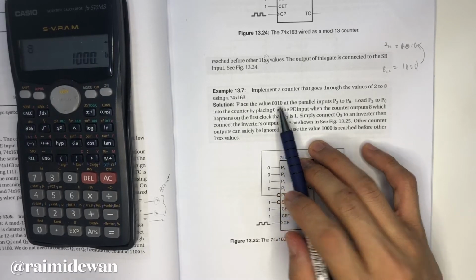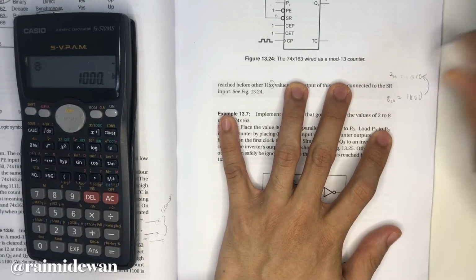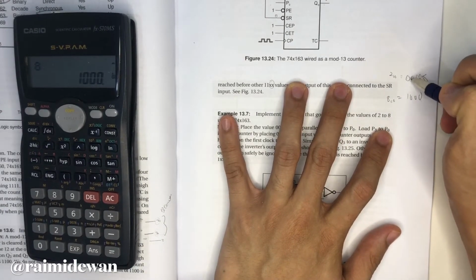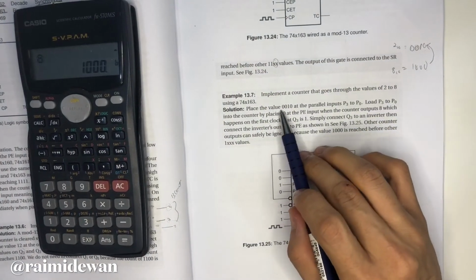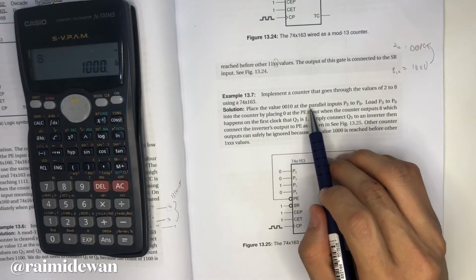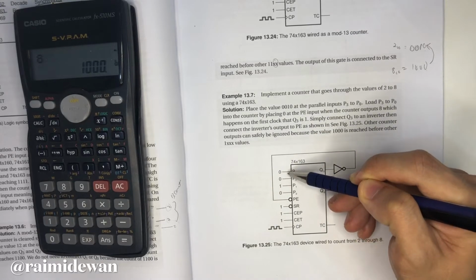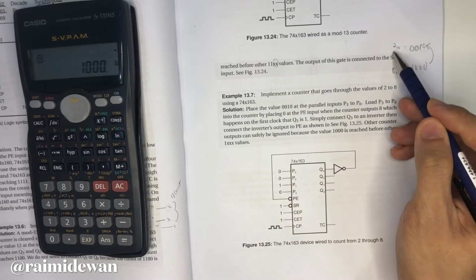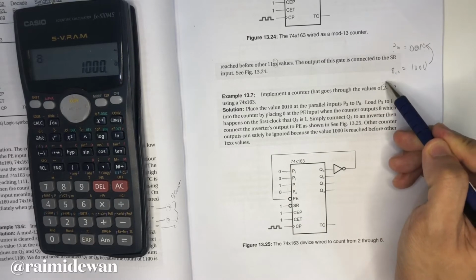So the solution: place the value of 0010. Sorry, this is a bit of an error, 0010. So place the value of 0010 at the parallel input. This is the first value that we assign, which is 0010, corresponding to 2 base 10 right here.